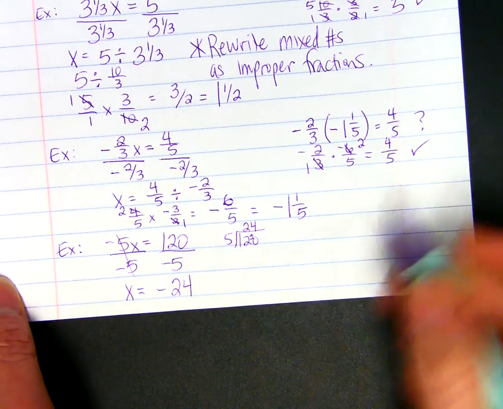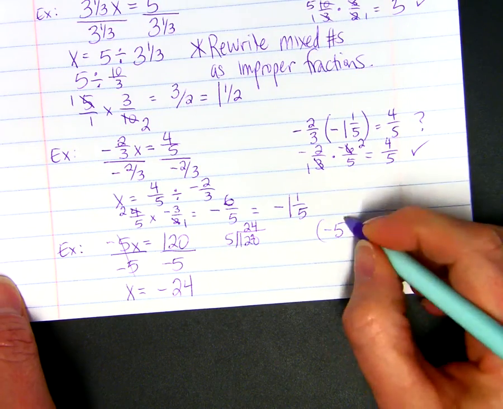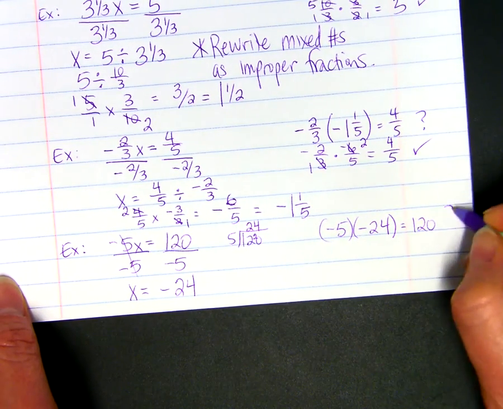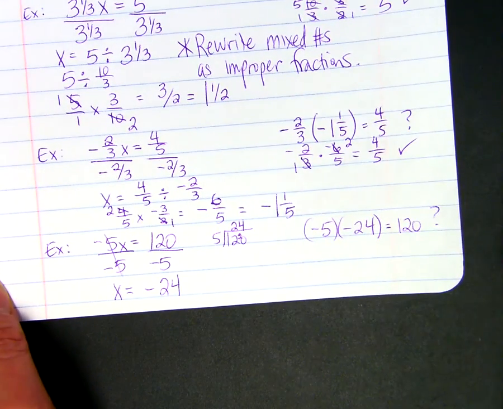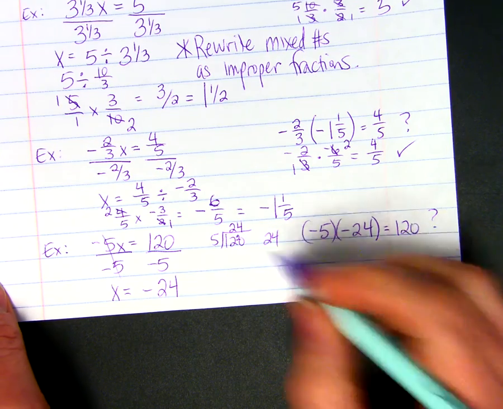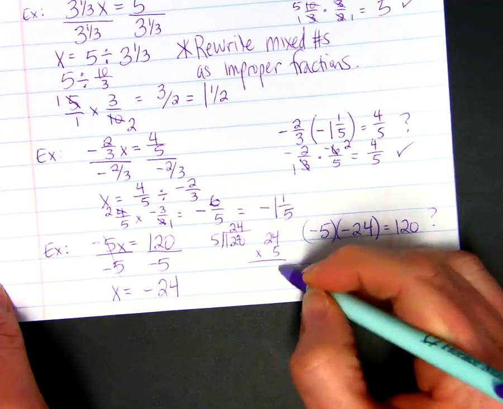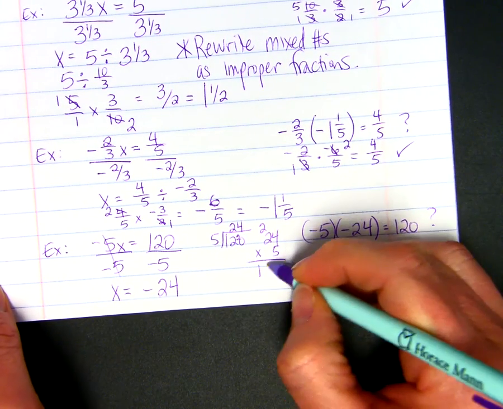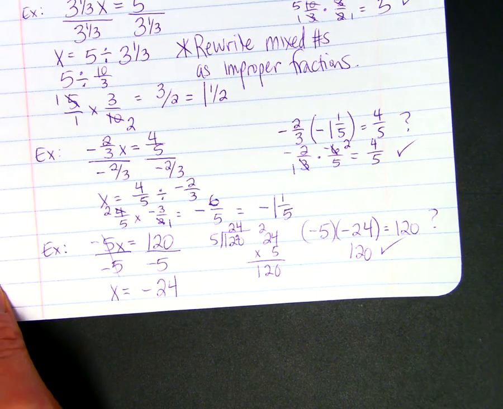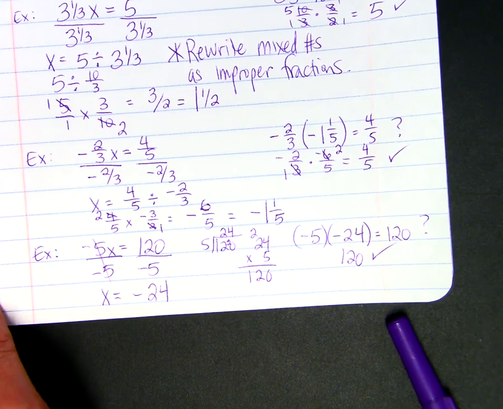Then I check my answer. Is negative 5 times negative 24 equal to 120? Two negatives multiplied will give a positive. I multiply 24 times 5 and I get 120. So it works. And that's the end of the lesson.